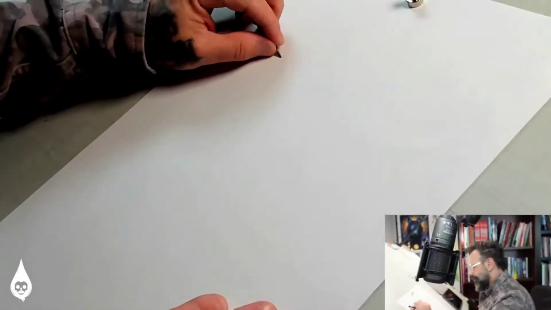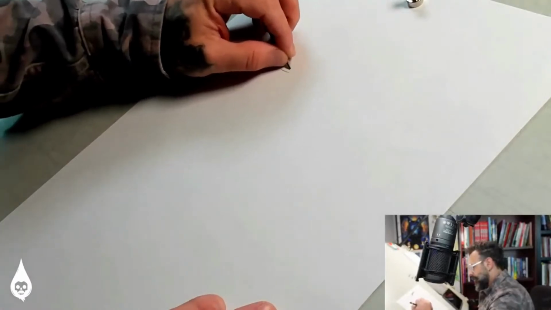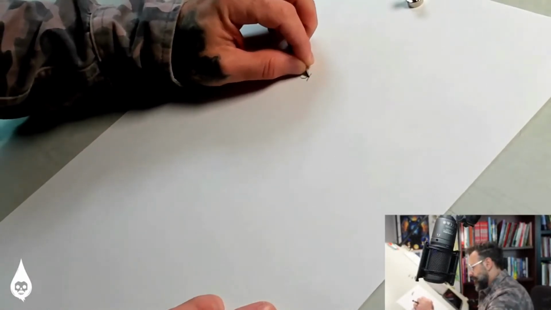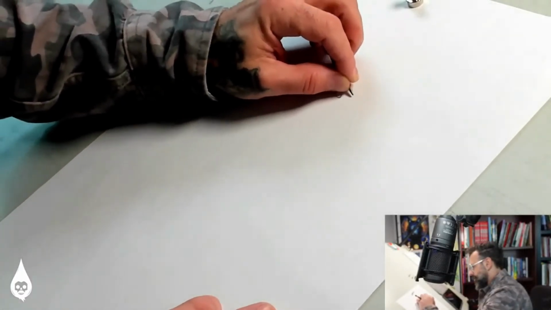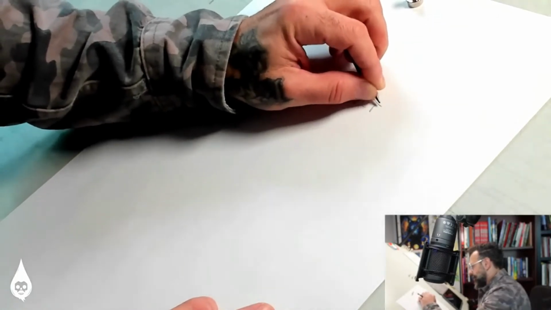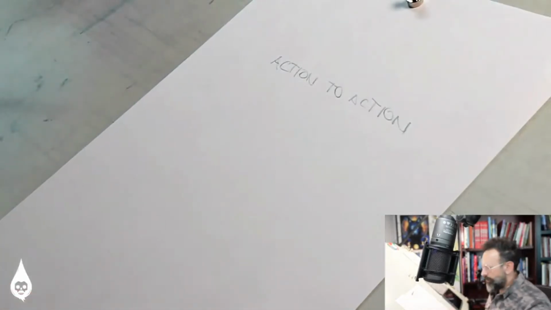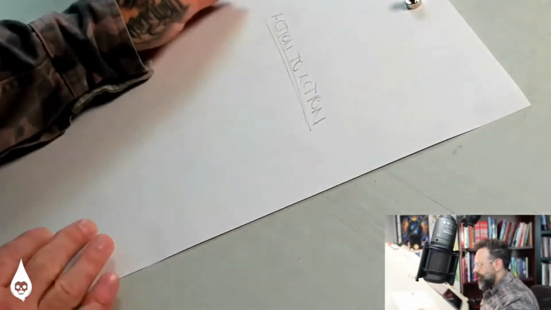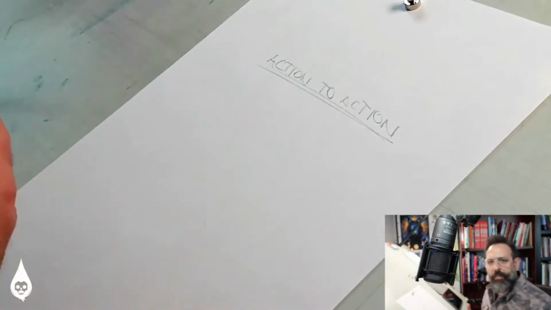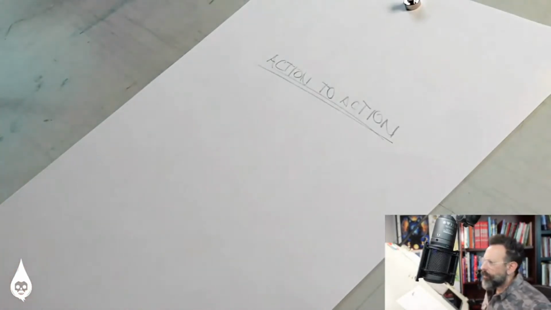Last episode we covered moment to moment. Today we are going to cover action to action. Moment to moment deals with time passing, a small increment of time, not a large passage of time.